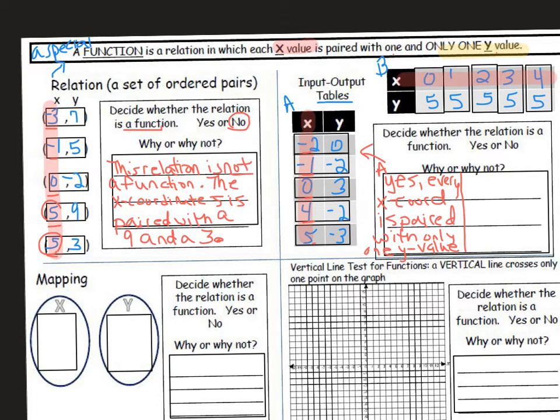Once again, do I have different x coordinates? I do. So every x coordinate is different. However, I noticed that what they share is the common y value. Well, guess what? That's okay, because here's table B. This relation is a function because each x is still paired with a common y value. And that's okay. They can share the same y value as long as the x values are different.